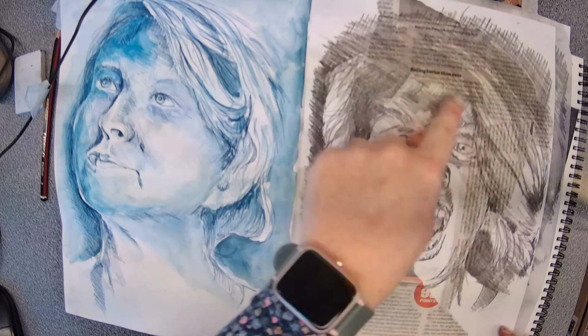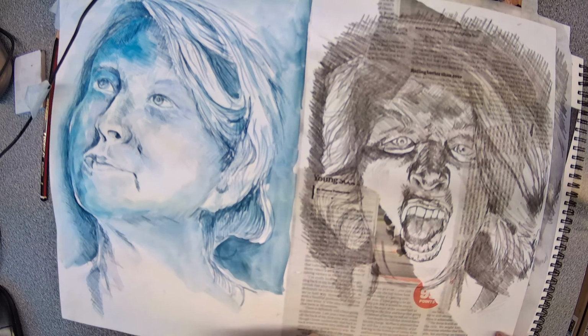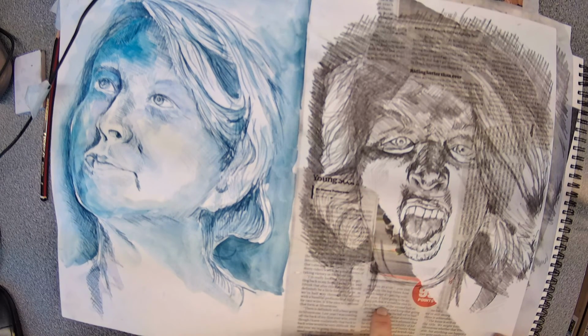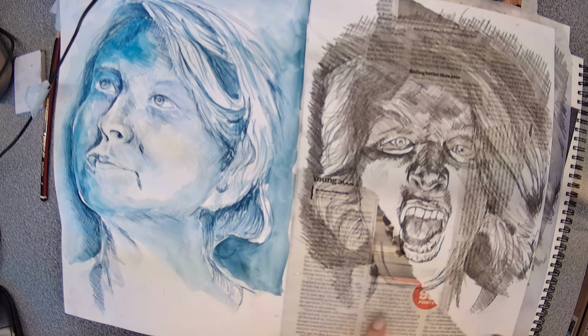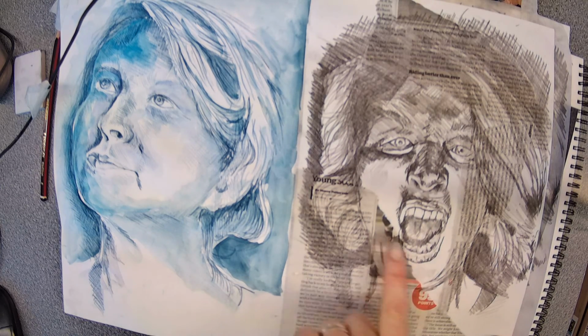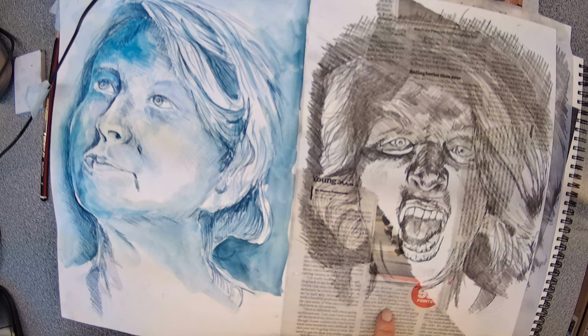So the first choice is to do one where you put a background down. So I put some newspaper behind here first and then did my carbon drawing over the top. So this is just carbon, there's nothing else, it's just carbon. It looks like pencil, but you can see the mark making. It's not as smooth as that original portrait we did.